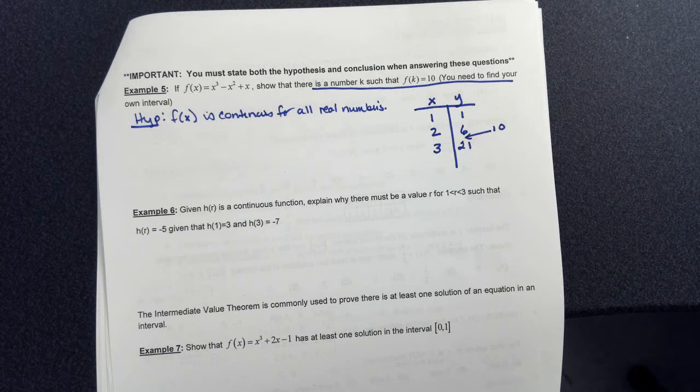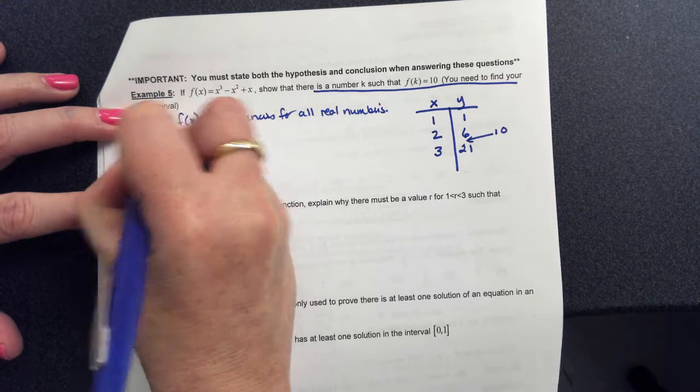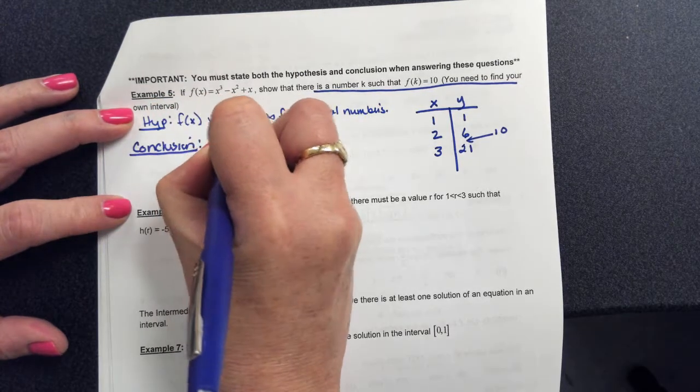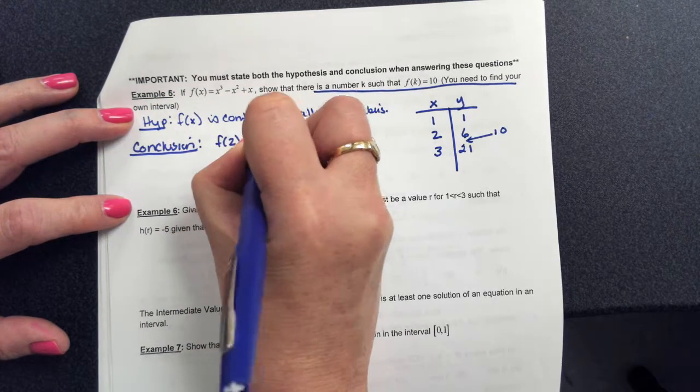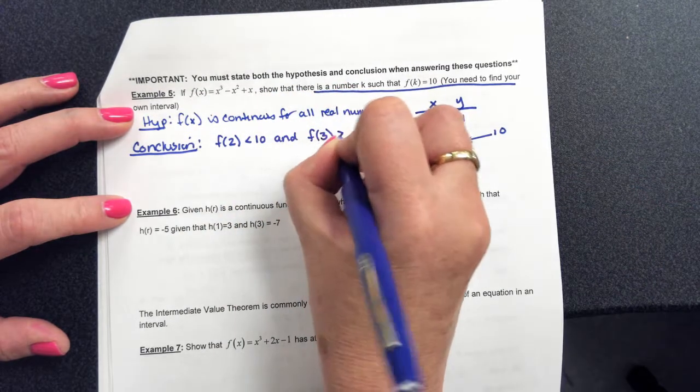All right, so now what's my conclusion? Well, f of 2 is less than 10, and f of 3 is greater than 10.